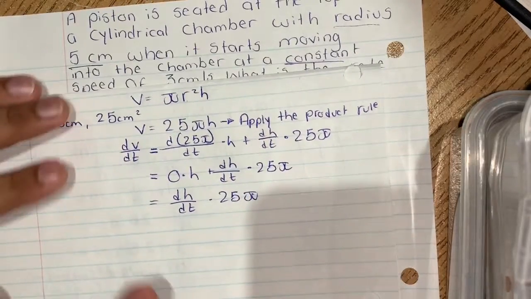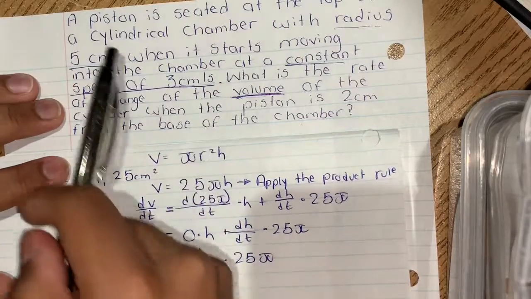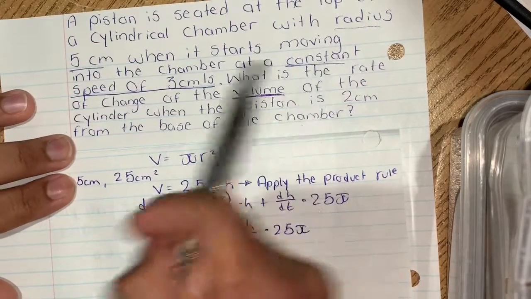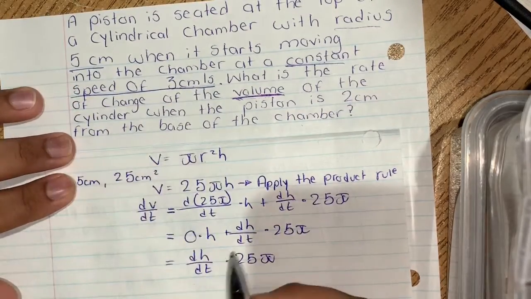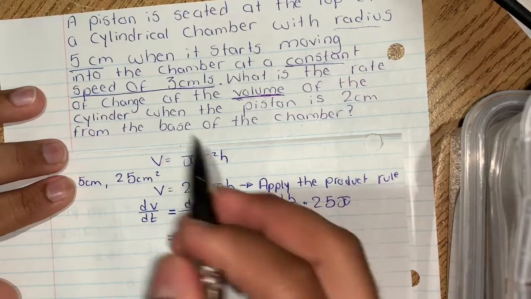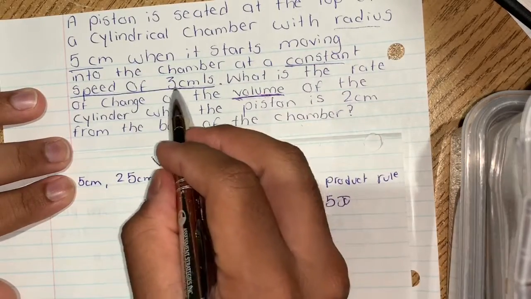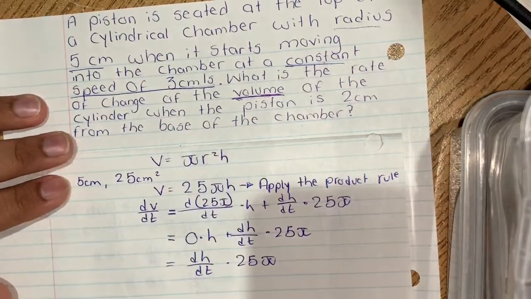Now, believe it or not, the question actually gives us dh/dt. It says that the piston is moving at a constant speed of 3 centimeters per second. dh/dt is really just the rate of change of the height with respect to time, which is exactly this. The piston is moving into the chamber at a rate of 3 centimeters per second.